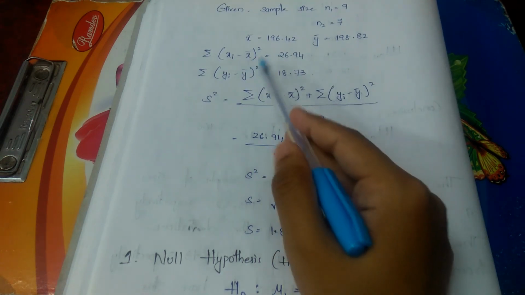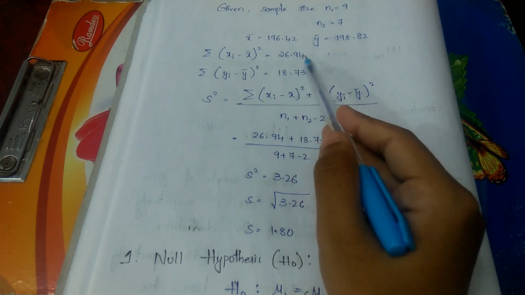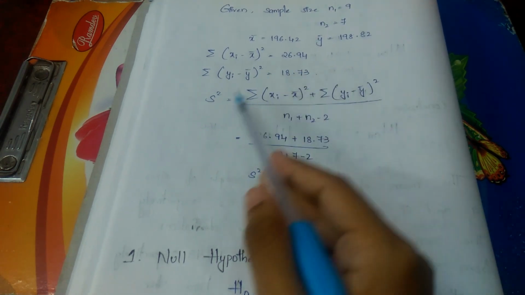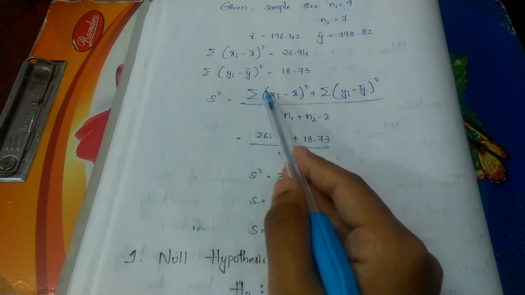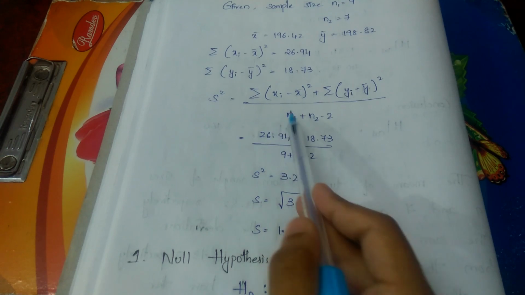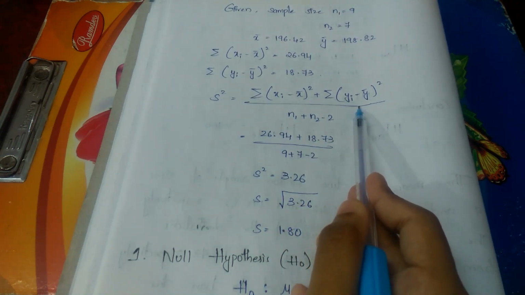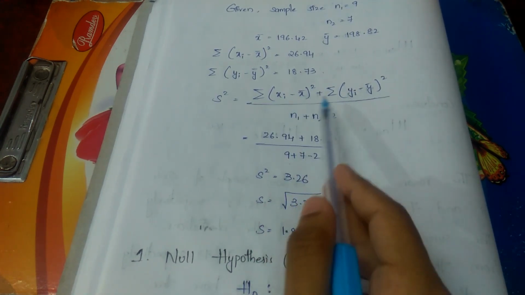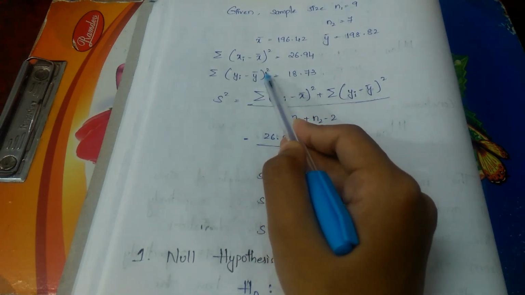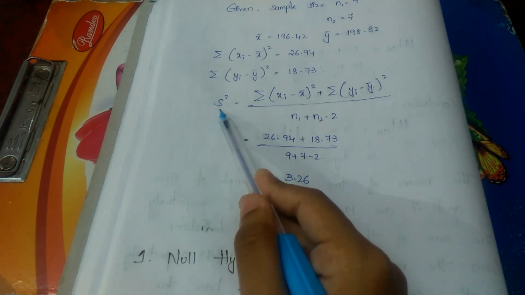Now I have the sums of the squares of the deviations from the mean for both random samples. So I can use the formula s square is equal to sigma of (xi minus x bar) whole square plus sigma of (yi minus y bar) whole square, divided by n1 plus n2 minus 2. I told you this formula while explaining the procedure for method 2. We are using it because the values are given in the problem. Here s square is the variance, and after that we can find the standard deviation very easily.